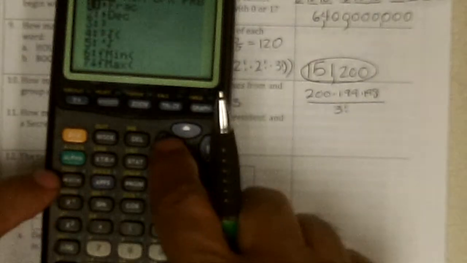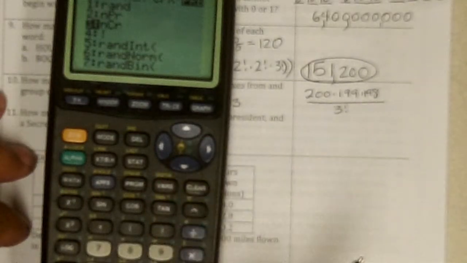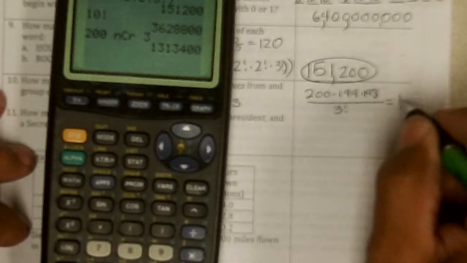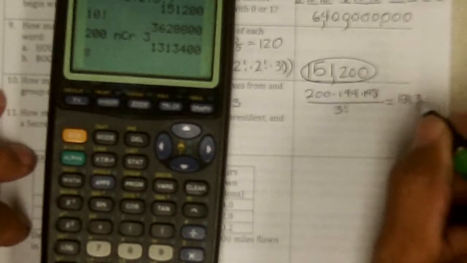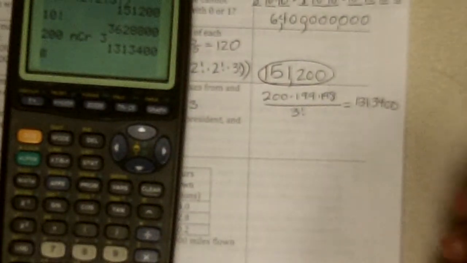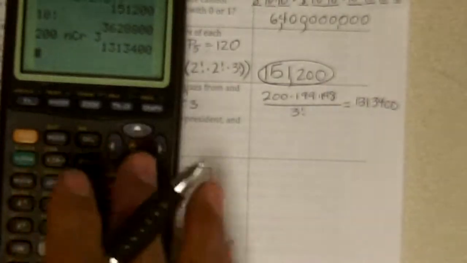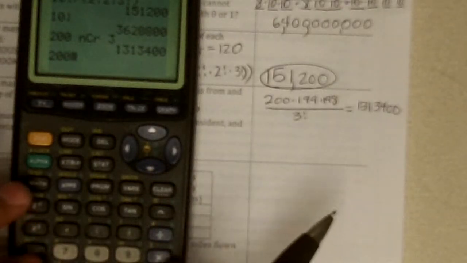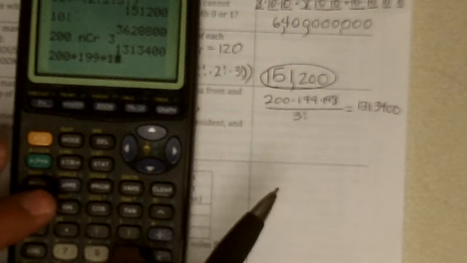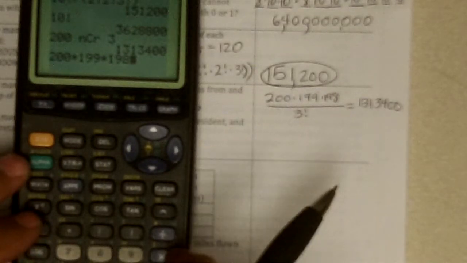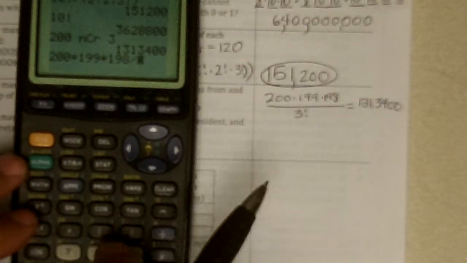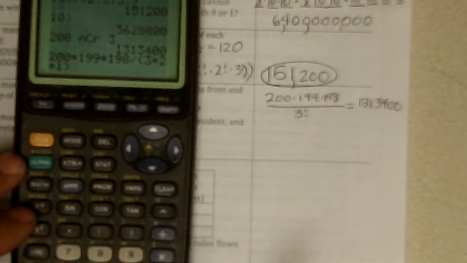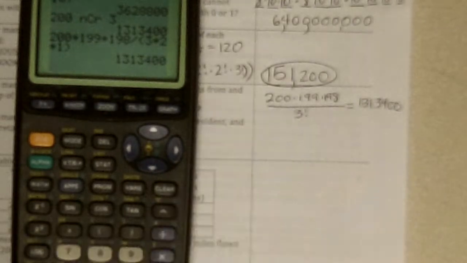So I can either do 200 nCr 3, which comes out to be 1,313,400, or I can do 200 times 199 times 198 divided by parentheses 3 times 2 times 1, and that comes out to be the same answer.